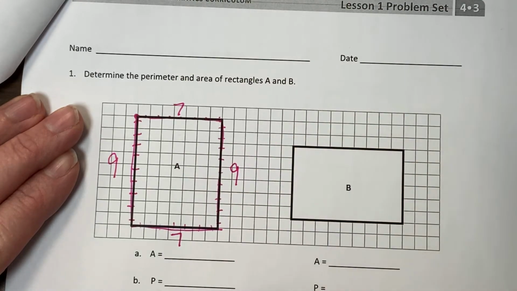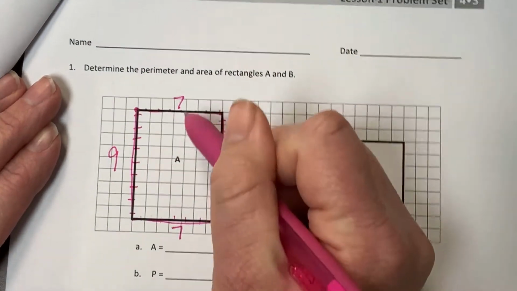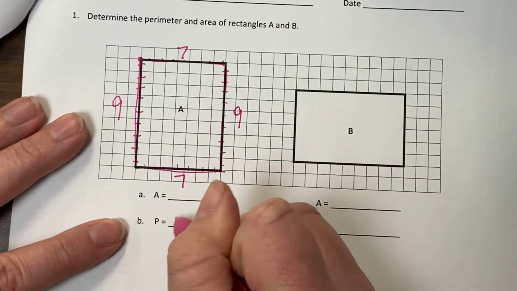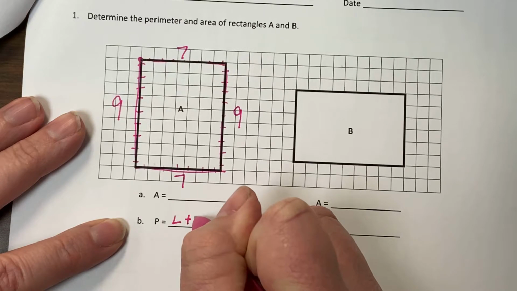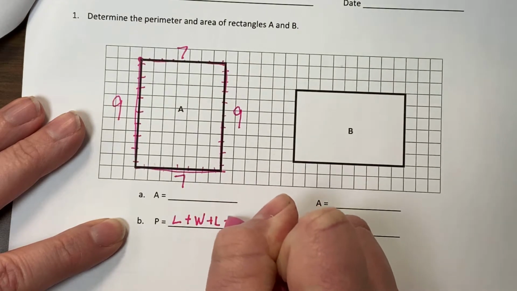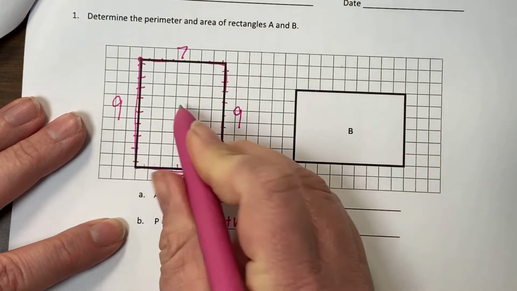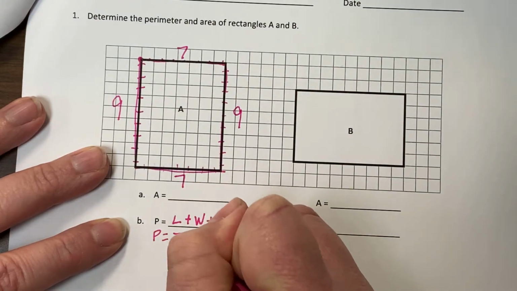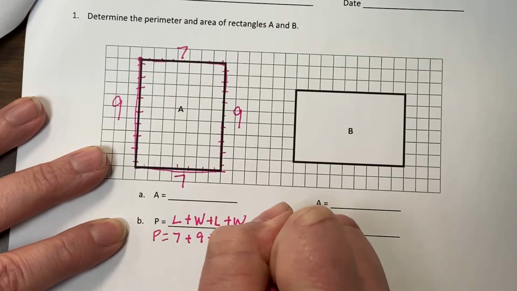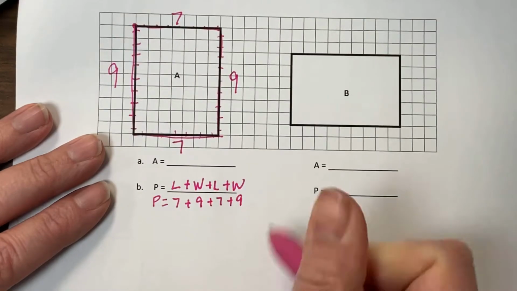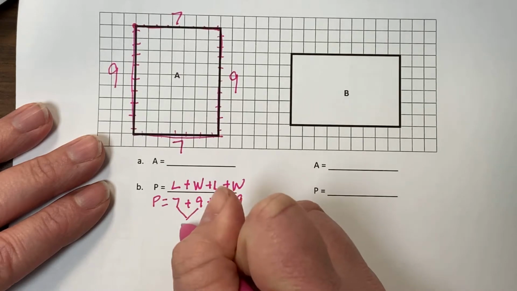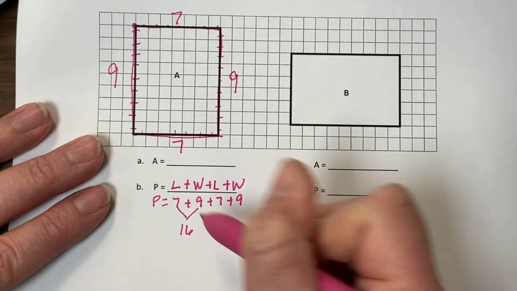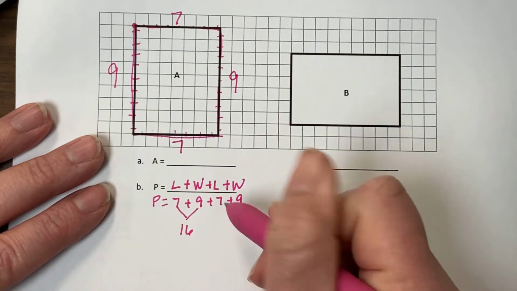So when you're looking for the perimeter, you have to add up all of the sides around it. So perimeter equals length plus width plus length plus width. On this rectangle right here, perimeter is going to equal 7 plus 9 plus 7 plus 9. If you add these two together, you're going to get 16, because I subtract 1 from my 7 and move it to my 9 to make a 10. So then that's 10 plus 6.